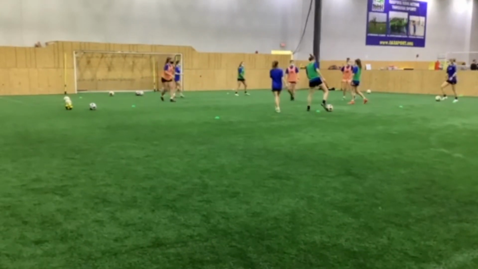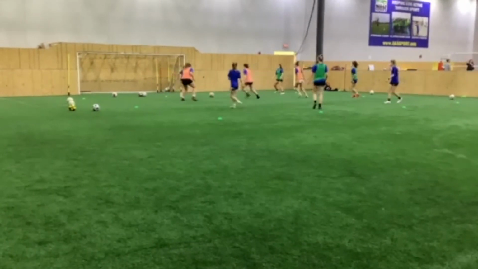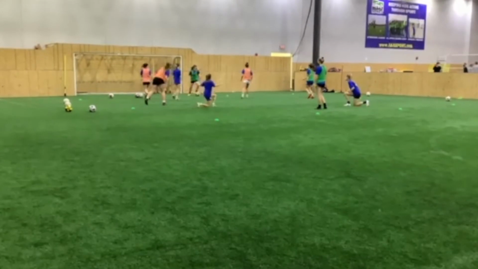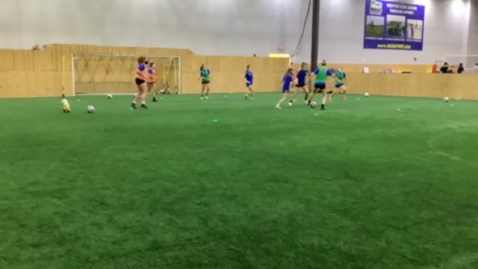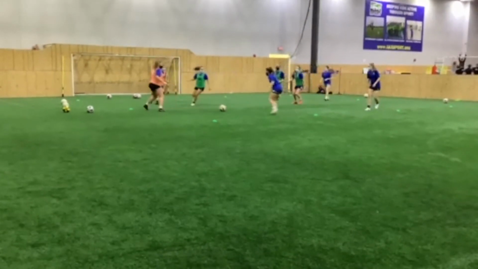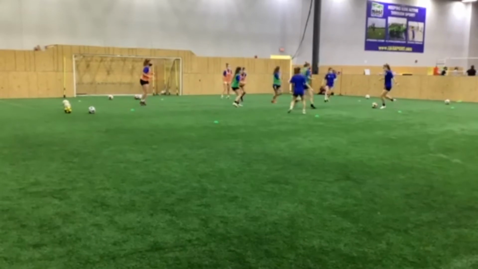As you can see, I have asked the players to surround the grid with soccer balls so that if a ball goes out of bounds, they can quickly restart the play by grabbing a soccer ball near them and getting the play going again. This again is super important to have the play fluid and to make sure that there's less stoppages so that players can get more actions in a shorter period of time.